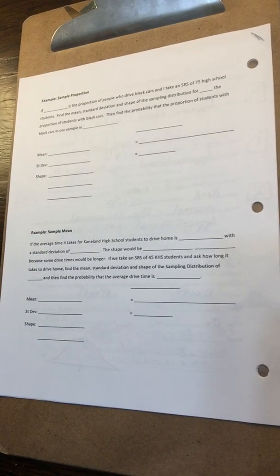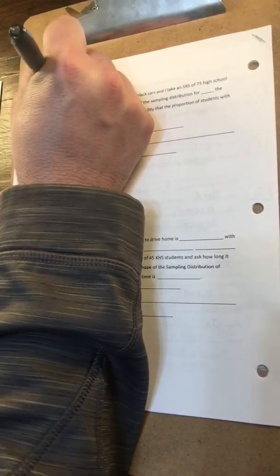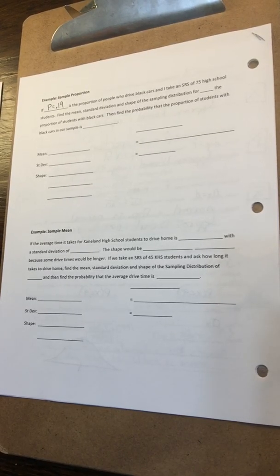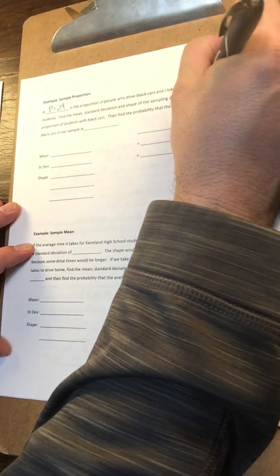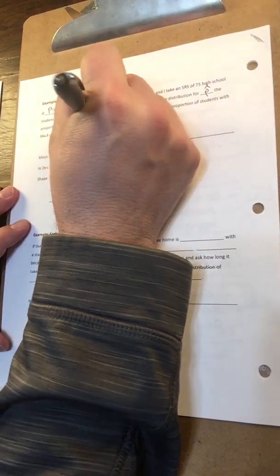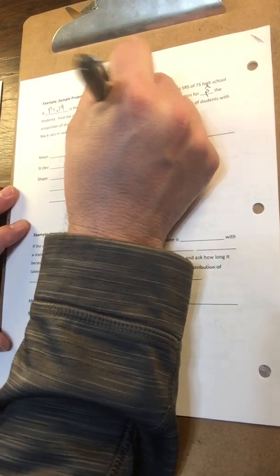Okay, sample proportion. If p equals 0.19 is the proportion of people who drive black cars, and I take an SRS of 75 high school students, find the mean, standard deviation, and shape of the sampling distribution for, not x this time, p hat, the proportion of students with black cars. Then find the probability that p hat is greater than 0.25.